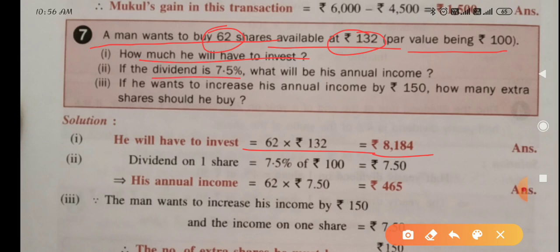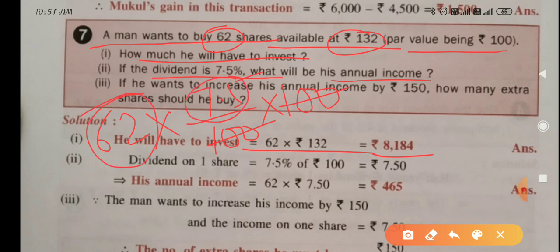Second, if the dividend is 7.5%, what is his annual income? Direct formula you can apply. 7.5% is the dividend percent. 62 multiplied by 7.5 upon 100 multiplied by the nominal value, which is 100. Cancelled. 7.5 multiplied by 62. You can see here 465. Next part.